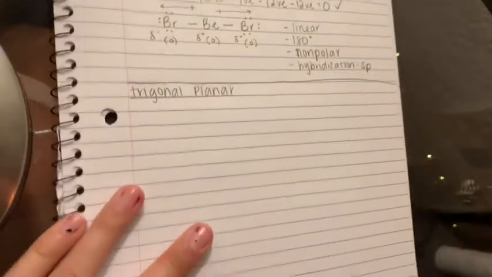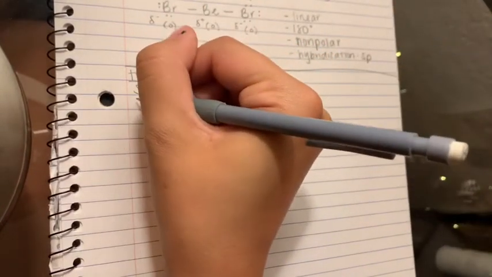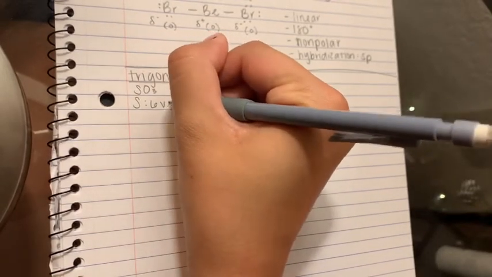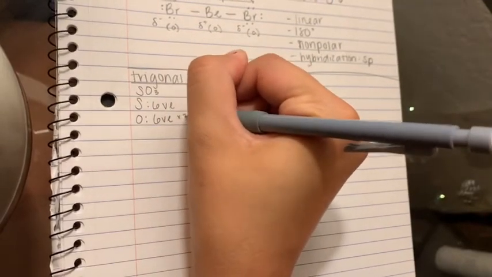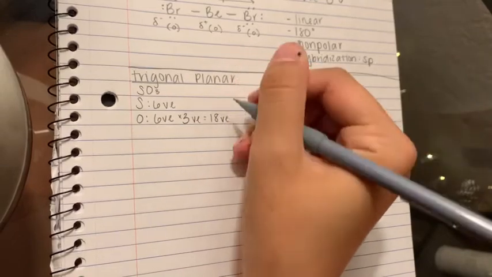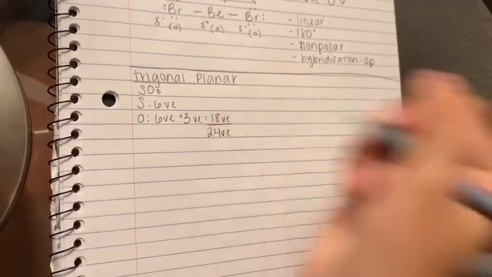And then for trigonal planar, I did sulfur trioxide, which is SO3. And for the valence electrons, sulfur has 6, oxygen has 6, but there's 3, so times 3. Add them together, 6 plus 18, 24. And that's your total.